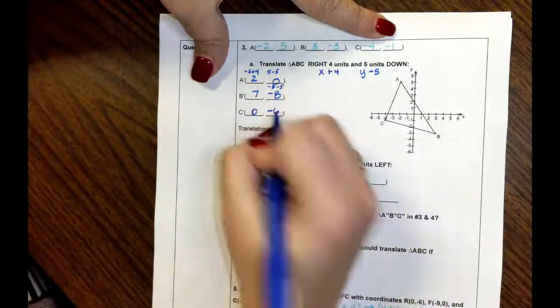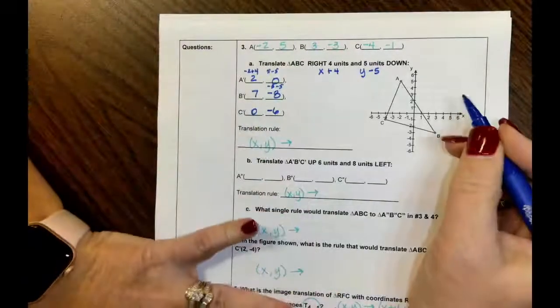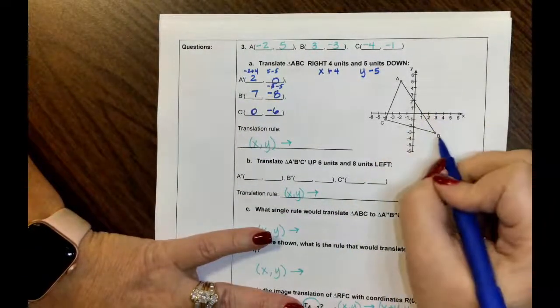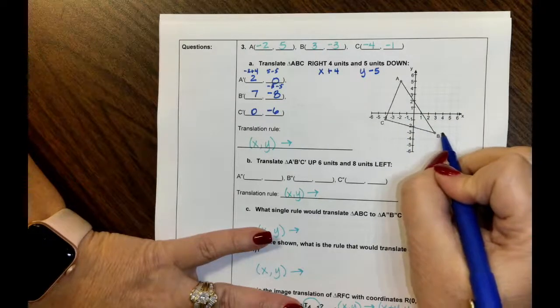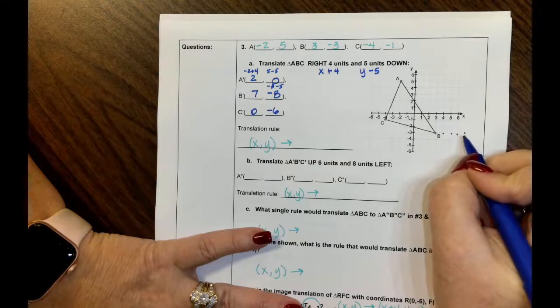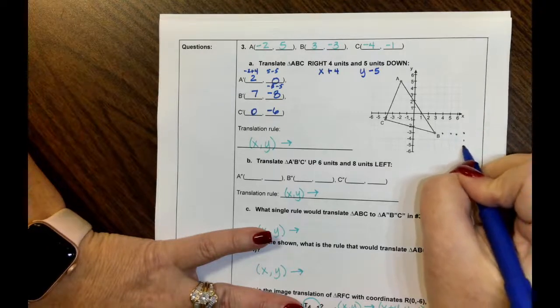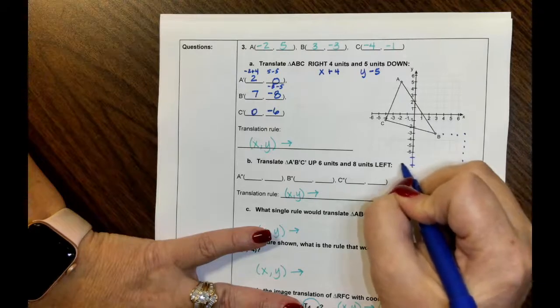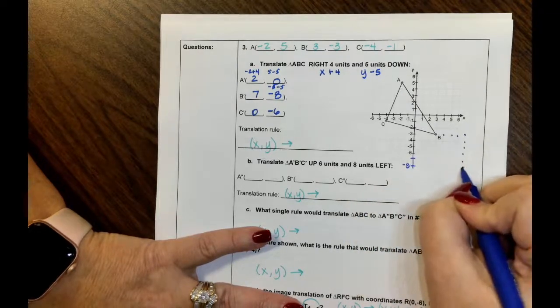So here's what it was going to look like. If you took this original, we're going to move it to the right 4. So you're taking this point right here and you're going 1, 2, 3, 4, and then you're going down 5. 1, 2, 3, 4, 5. I ran out of room, but that'd be 7 and -8. So your new B, or your B prime, goes right there.